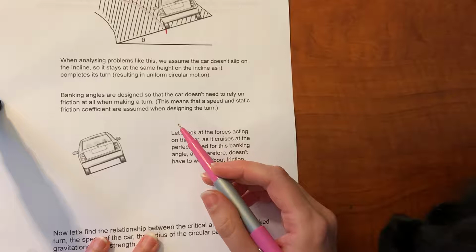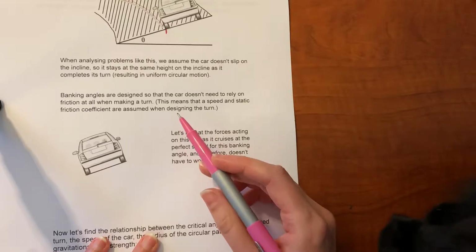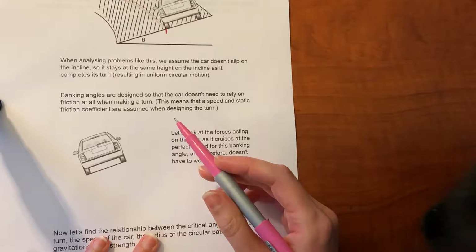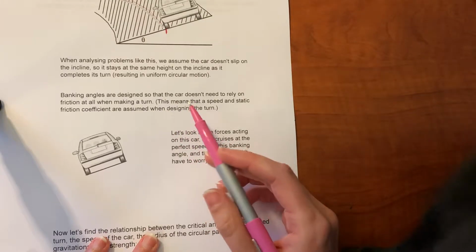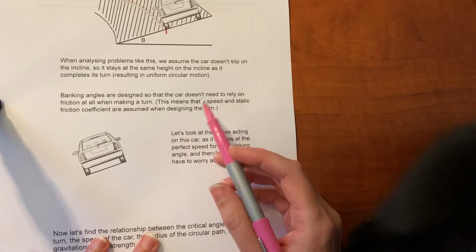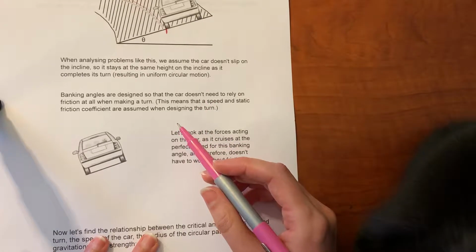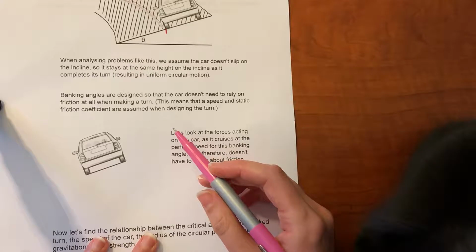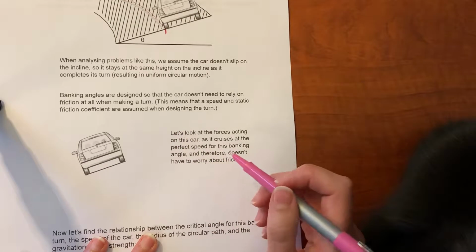Obviously, that's not going to be true for every car that goes on this banked curve, but as a designer, you choose the necessary speed of the car, you assume a certain coefficient of friction, and you say, okay, given this speed and this coefficient of static friction, what is the perfect angle of this bank so that a car does not need to rely on friction at all?